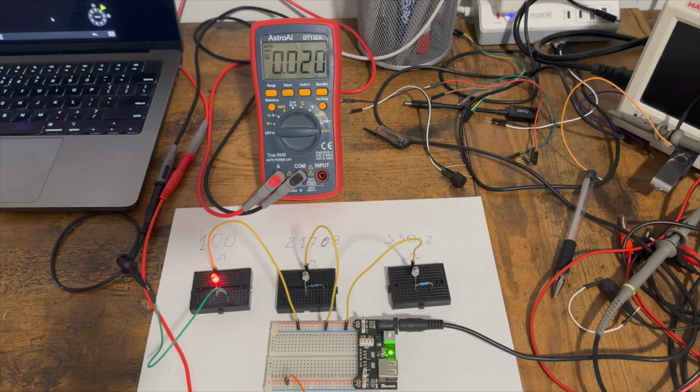So let's see how much current is being drawn from the 100 ohms resistor LED. So we have 20 milliamps. That's exactly on the edge of the LED. So that means that we are in the safe spot. The LED is not going to burn if you use this configuration.